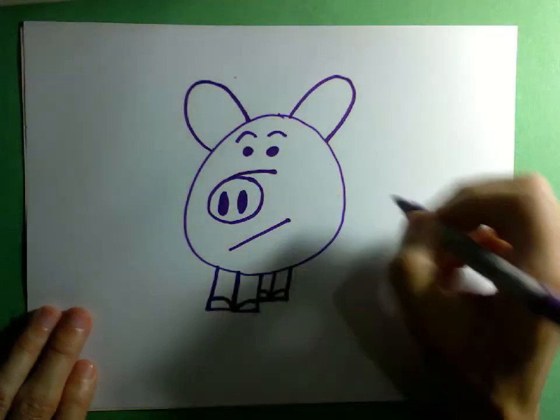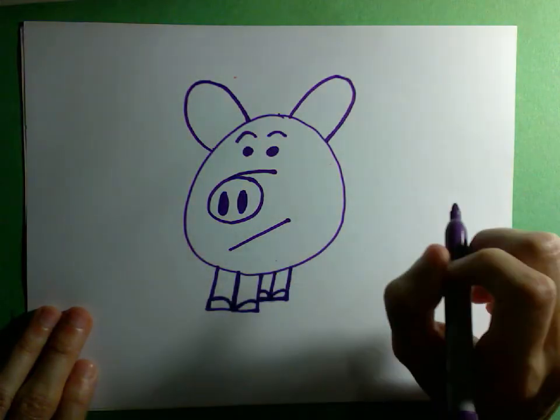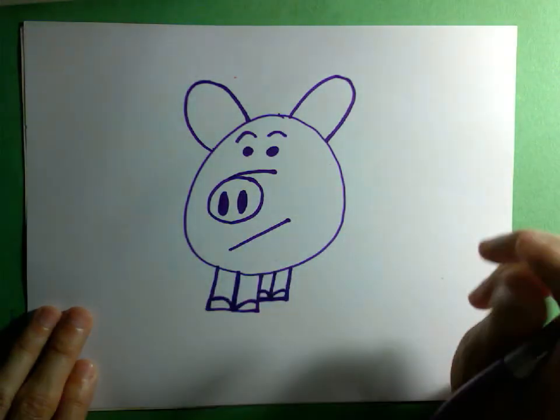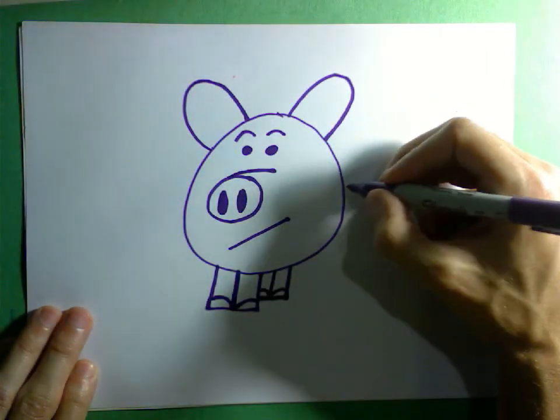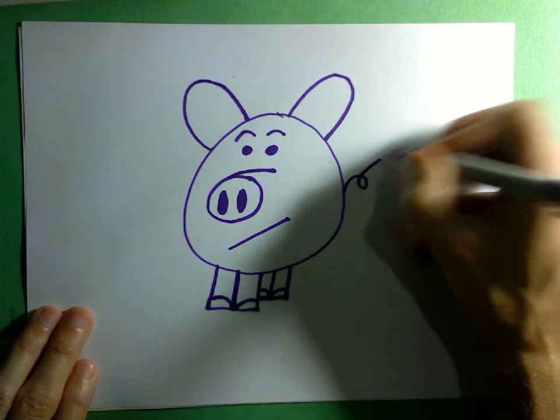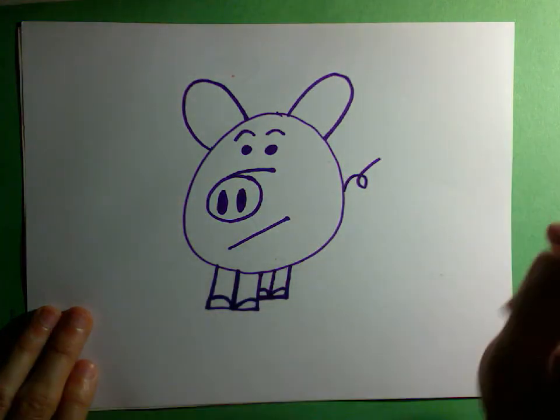And then there's one last thing we have to add. I'm wondering if anyone can guess. It's a really curly thing that's usually on the back of a pig. If you've guessed the tail, you're right. So I'm just going to make a nice curly line on the back of my pig to make the tail.